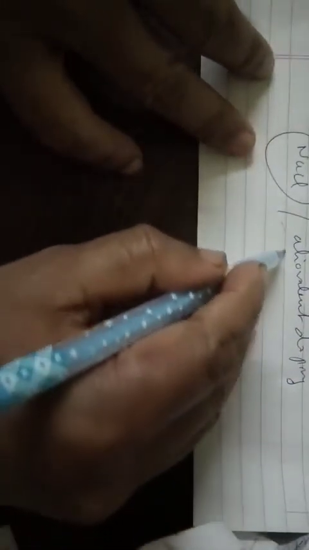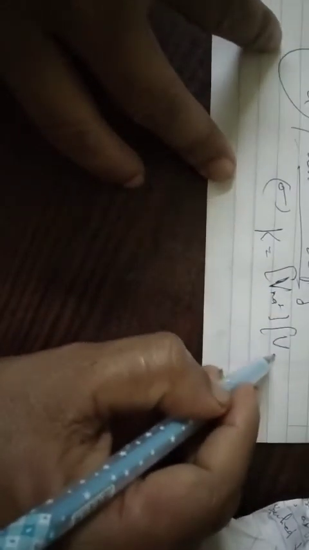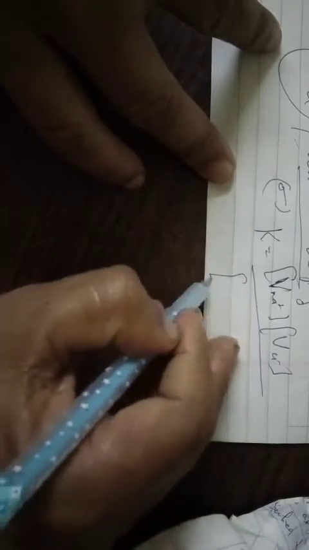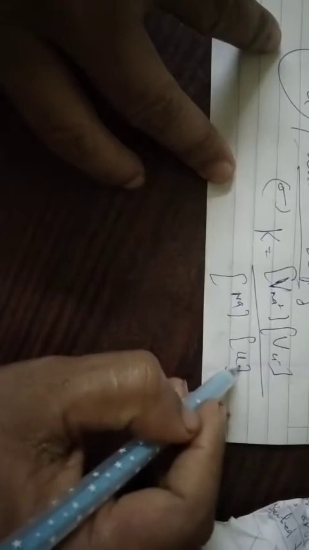So the effect of impurity on sigma value is used to study, since their number can be controlled and measured, by a formula: K is equal to the molar concentration of vacancy of Na plus into vacancy created by Cl minus, divided by the molar concentration of Na into molar concentration of Cl.